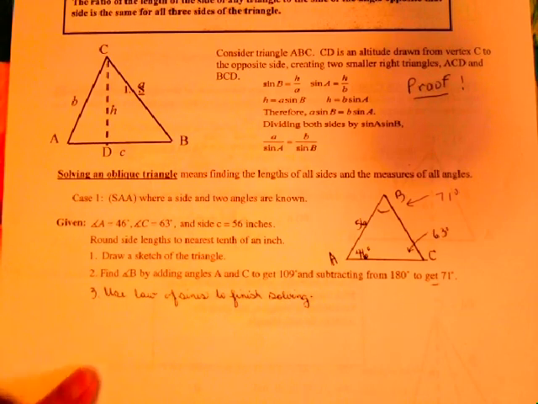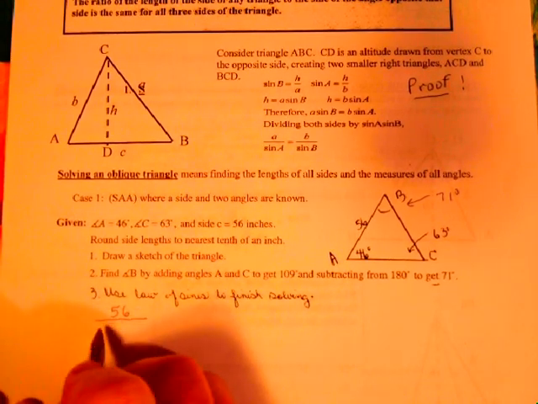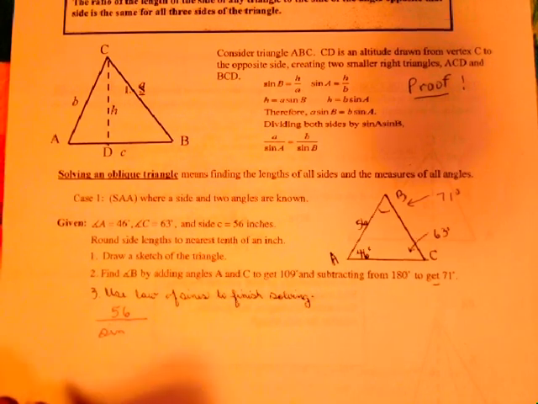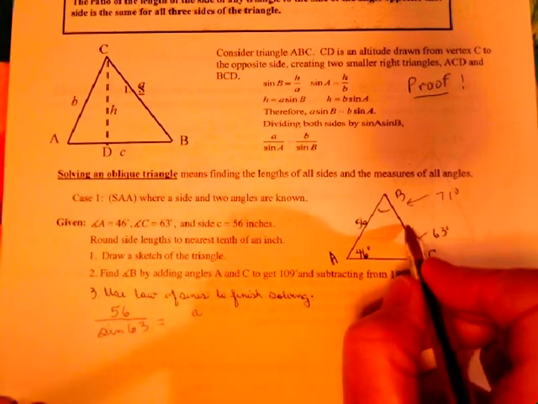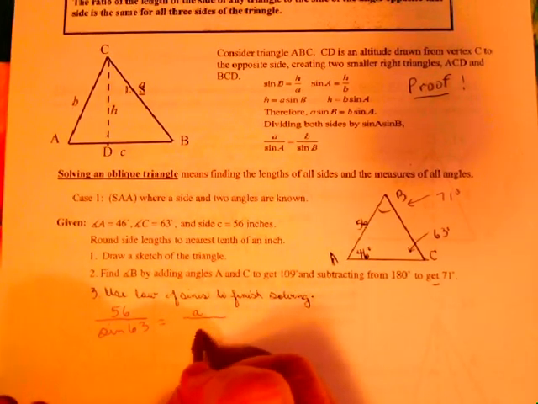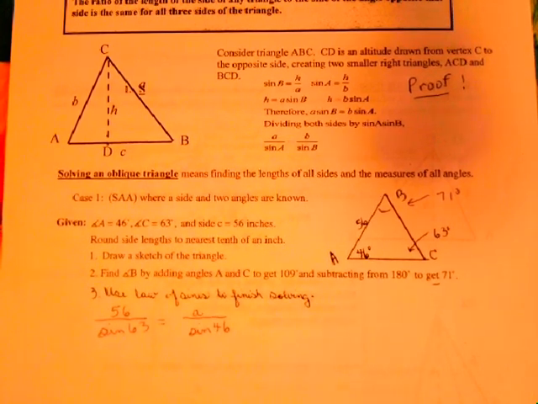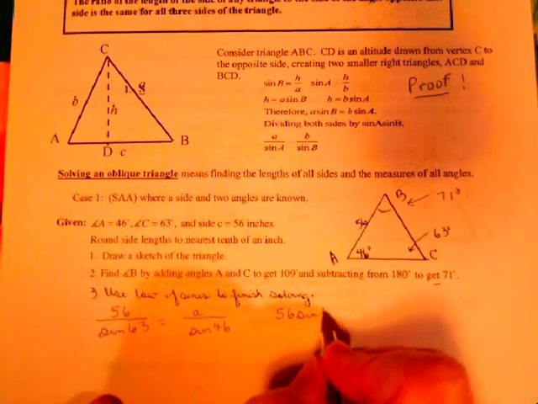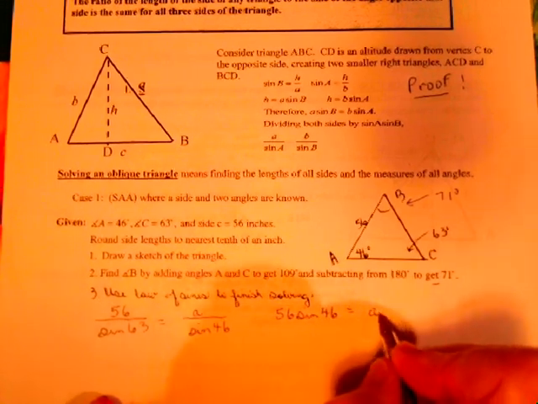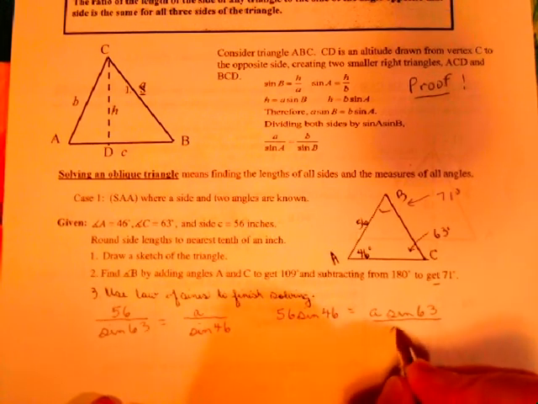Now I'm just going to use the law of sines to find the others. 56 is to the sine of 63, as a, because I'm looking for side a, is to the sine of 46. Cross multiply, you have 56 sine of 46 equals a sine of 63. Divide both sides by sine of 63.